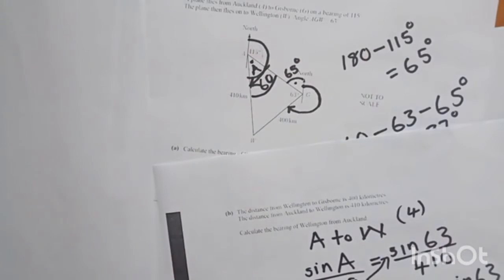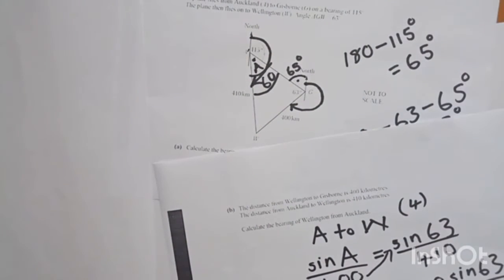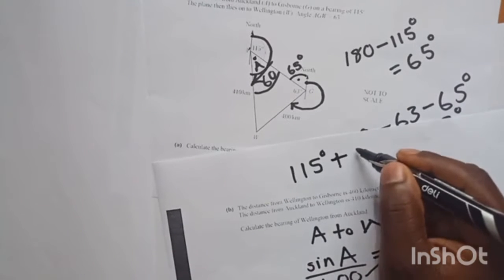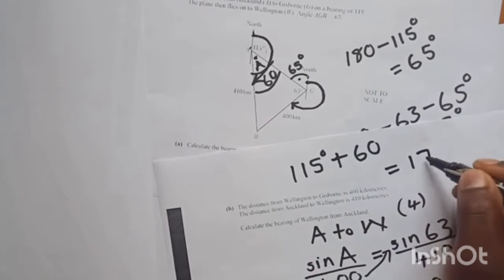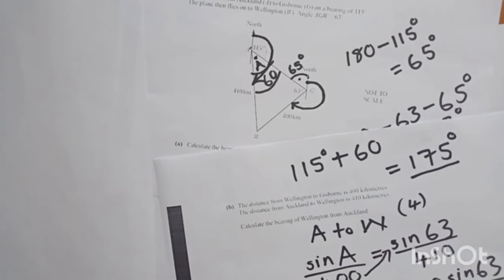And the required bearing is starting from the North Pole of A up to the line connecting A and W, right? So to get the required answer, I'm going to add 115 degrees plus 60 degrees. It gives you 175 degrees as your final answer. I hope you are getting it, class. Stay tuned as we move on to the next question.